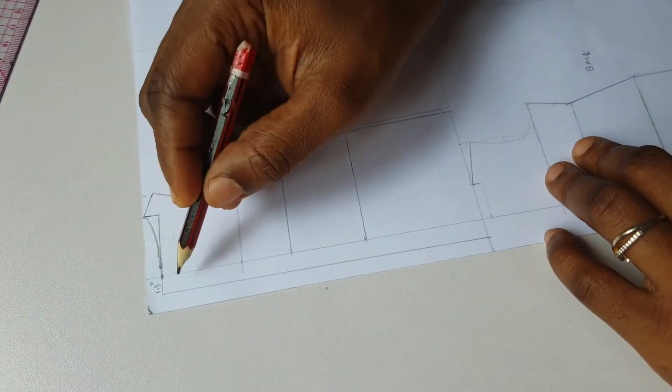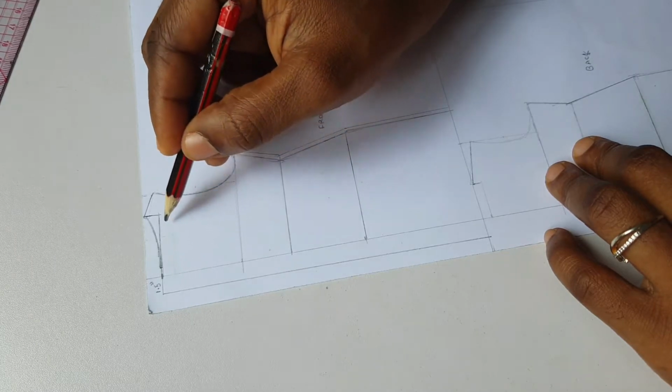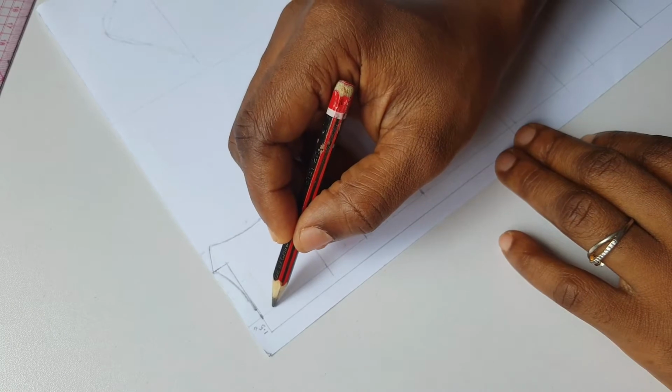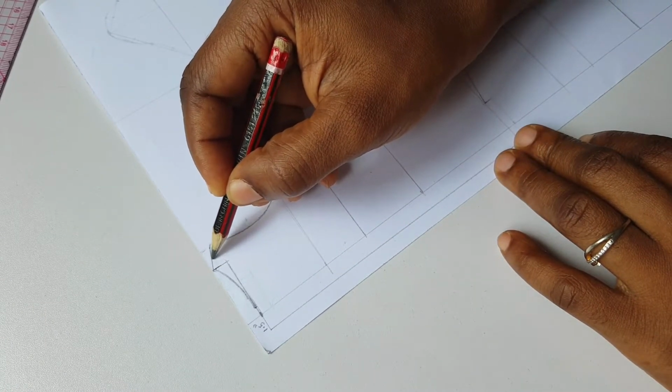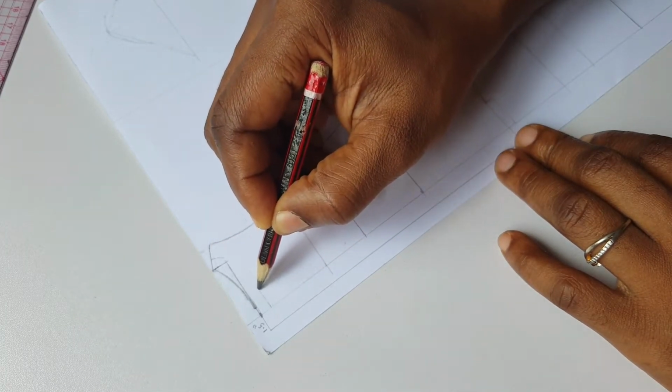Now I'm going to put the facing, the neck facing. For the neck facing, I went down 2 inches, then connect 2 inches from here. This neck facing, you're going to trace that out.